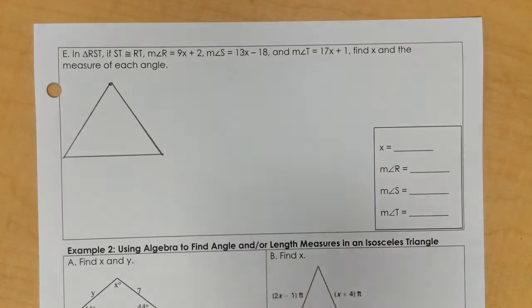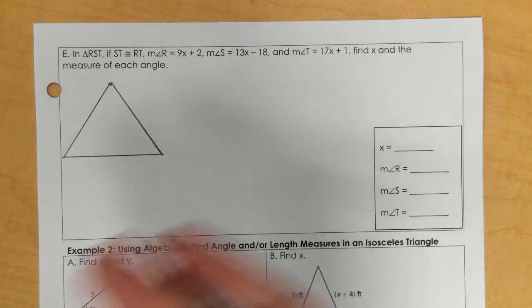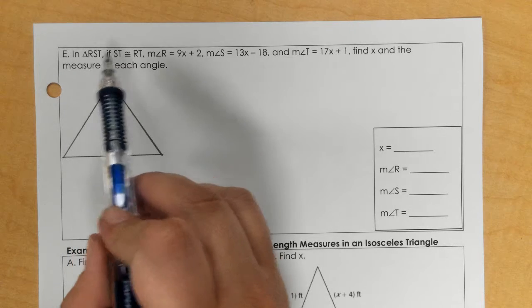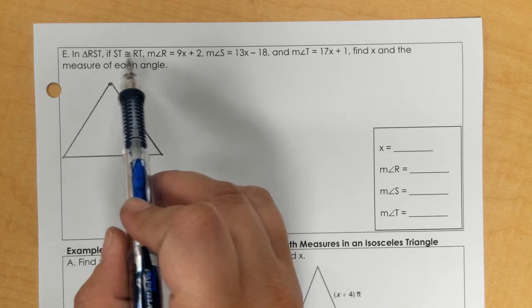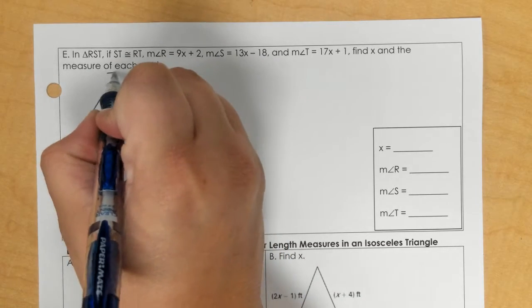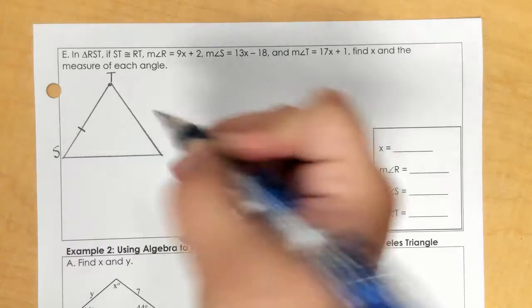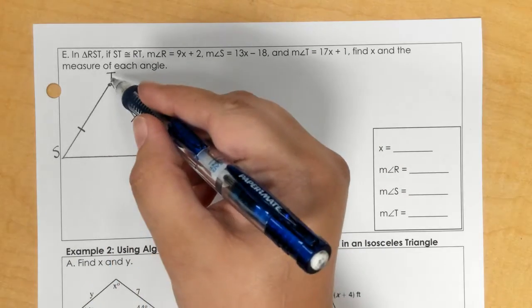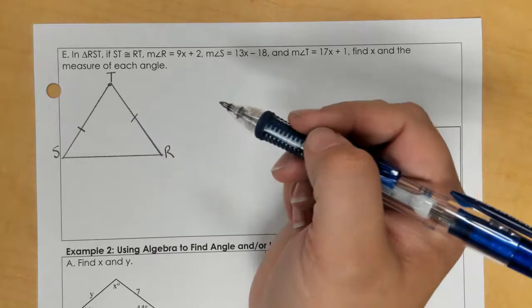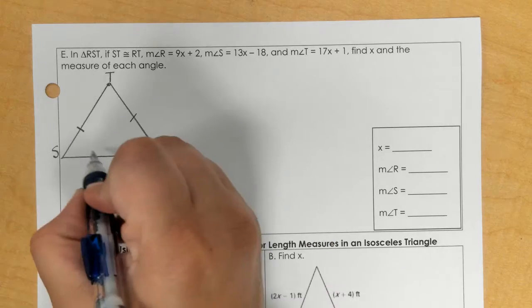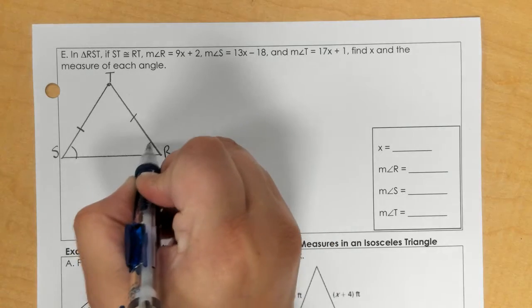And so this is, I know it's a sketch, but I say it looks pretty close to an isosceles triangle. So it says, in triangle RST, ST and RT are congruent. So first of all, this shows me how to label it. If ST and RT are congruent, then the T has to be up here at my vertex angle. Angle S and angle R, we know are congruent angles.